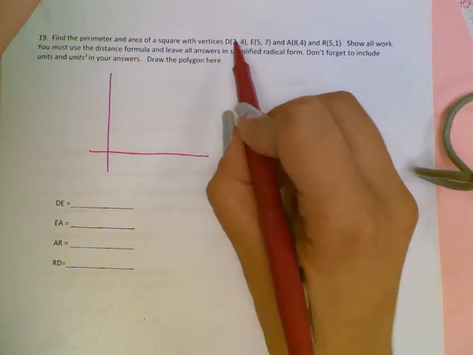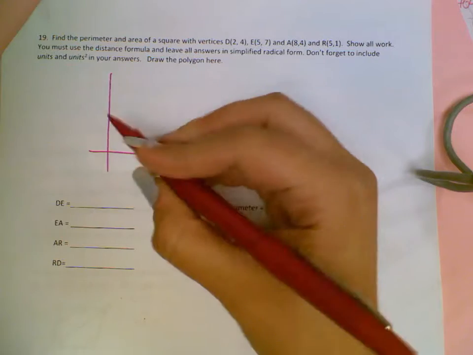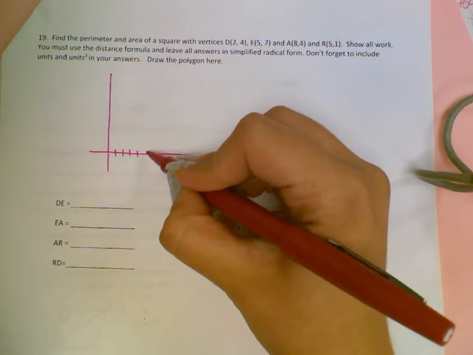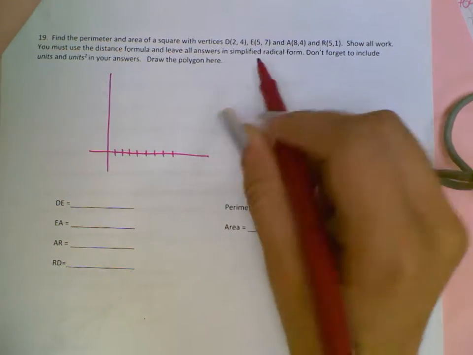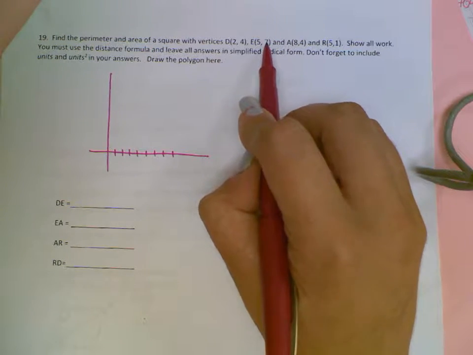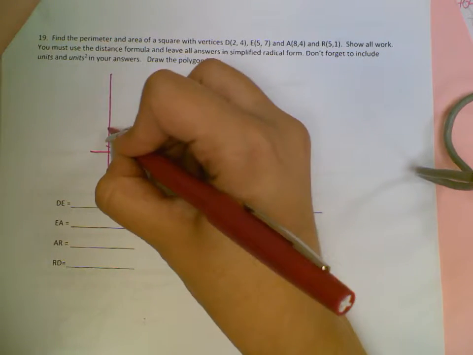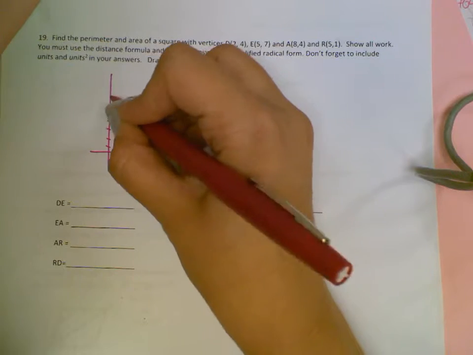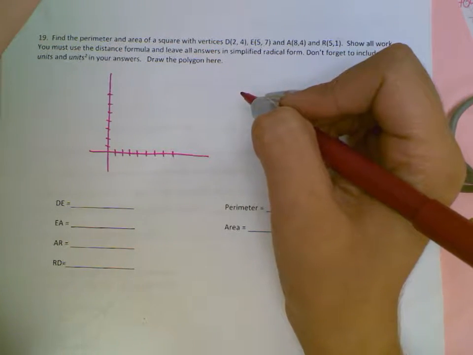The highest my x goes to is 8, so I'm going to do 1, 2, 3, 4, 5, 6, 7, 8. And the highest my y goes up to is 7. So 1, 2, 3, 4, 5, 6, 7. This is going to be a rough sketch.